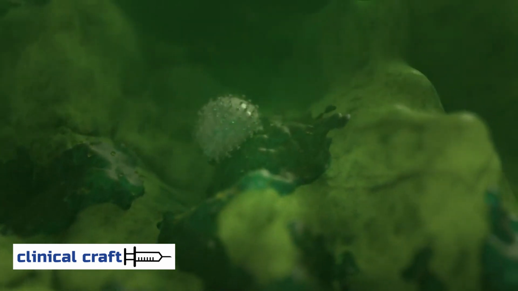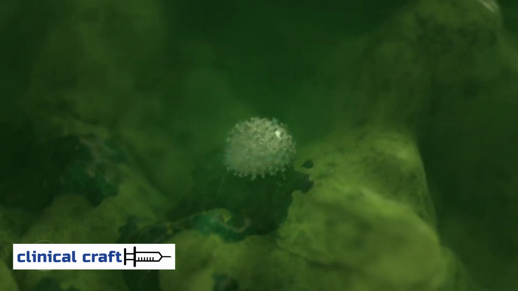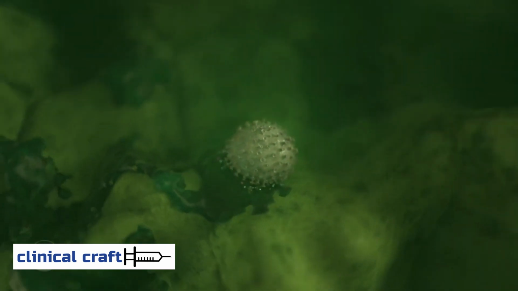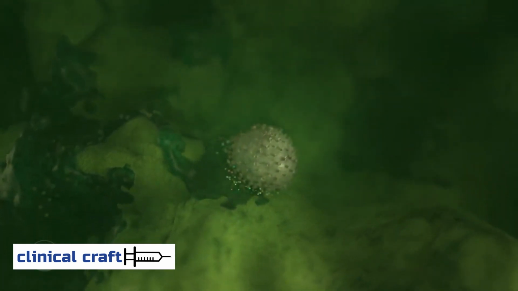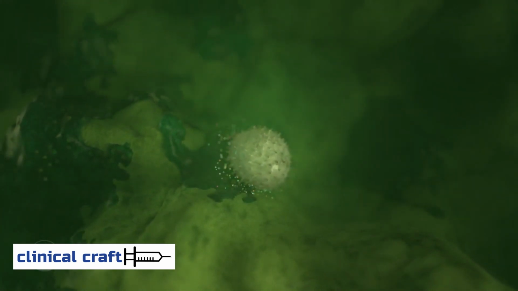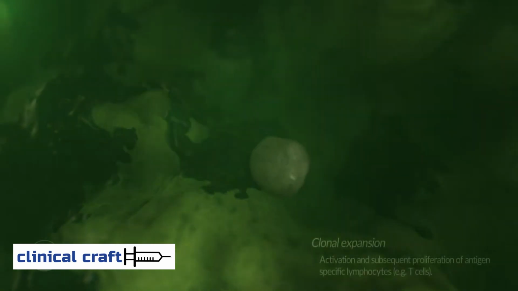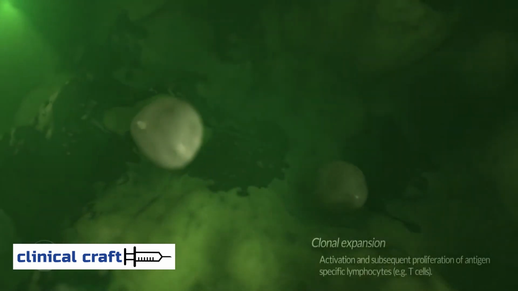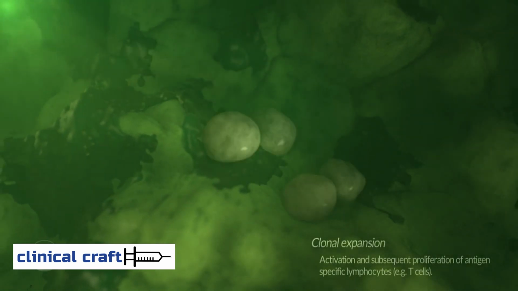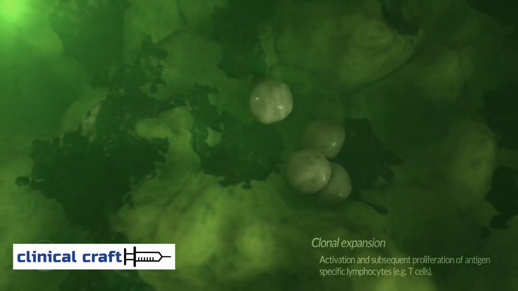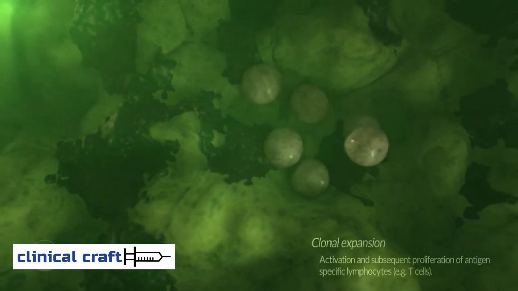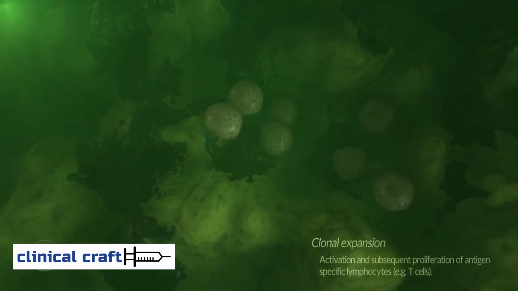The T cell scans the dendritic cell for the antigen for which the T cell was trained in the thymus. If it finds the antigen, T cell activation begins and, among other things, clonal expansion occurs. The cell reproduces itself thousands of times. These cells respond to a specific pathogen or antigen.